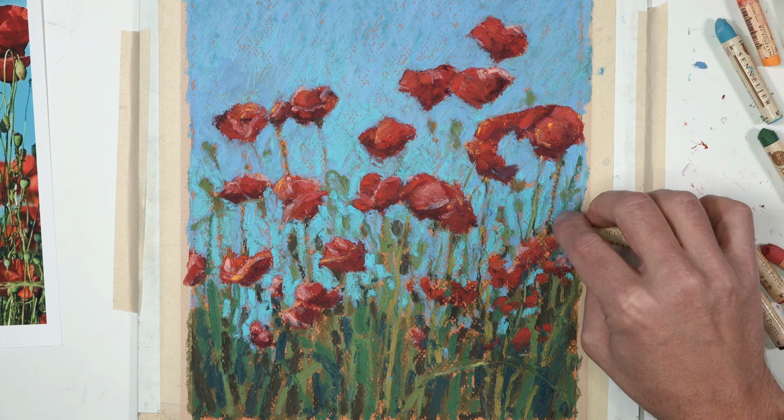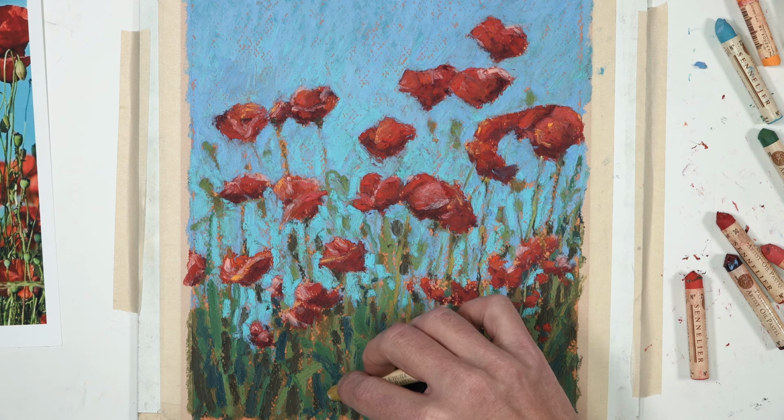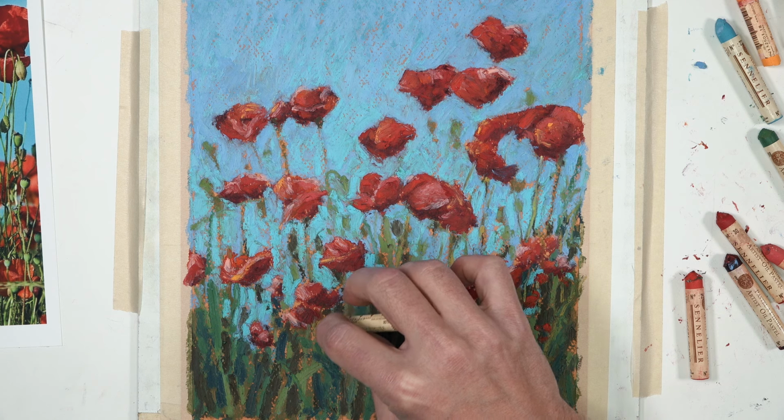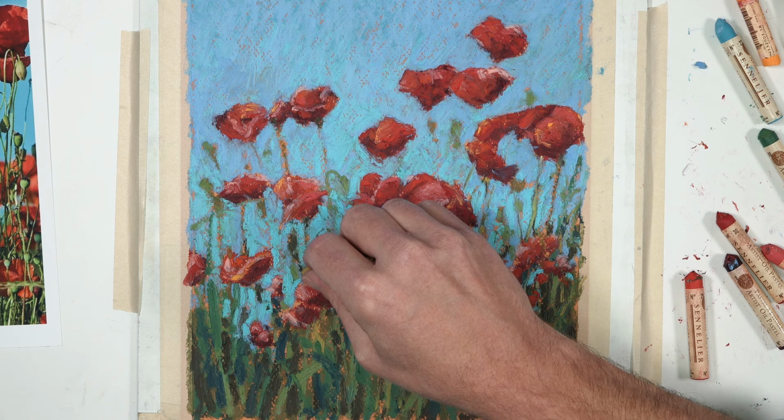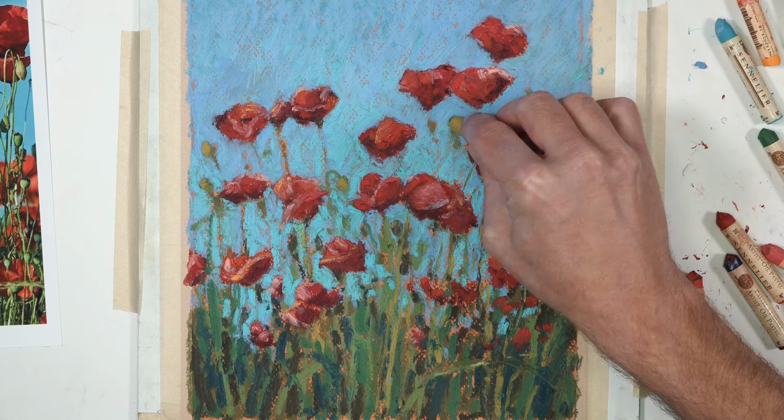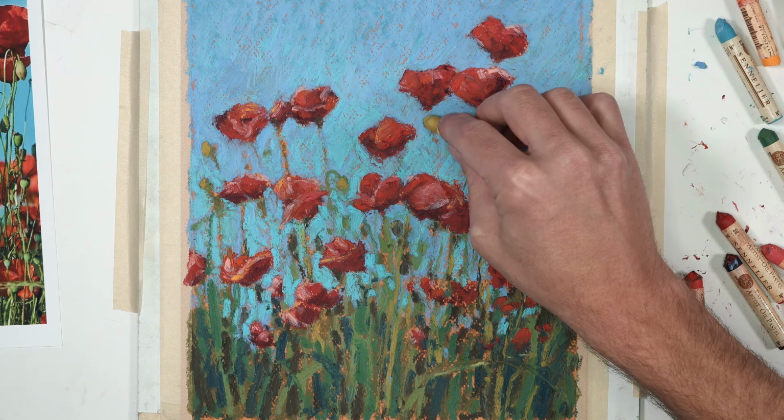Here again, we'll pull strokes upward, allowing the colors to mix as we go over the top of them. You can see adding a little bit of twist as you pull each mark up adds a little bit more control.